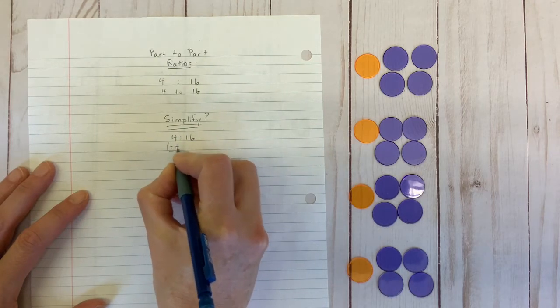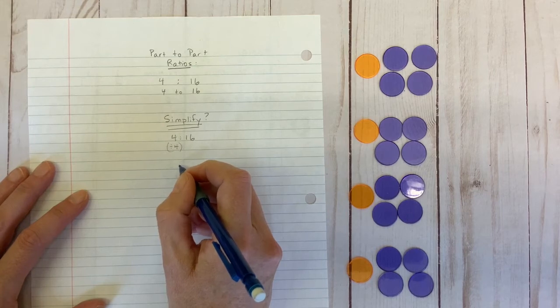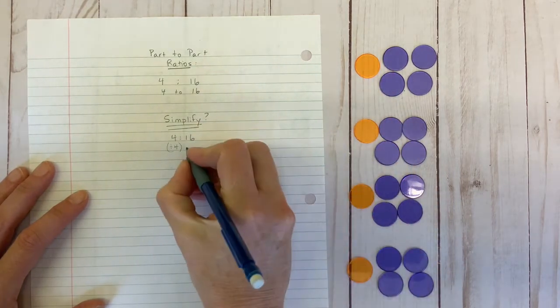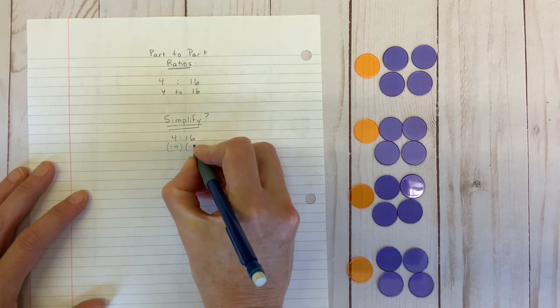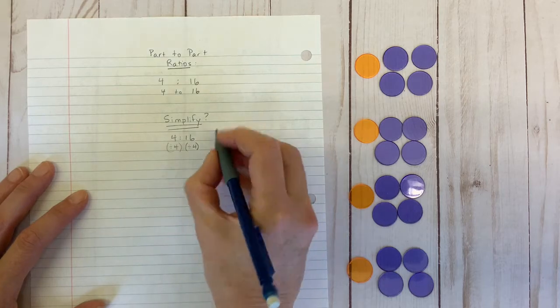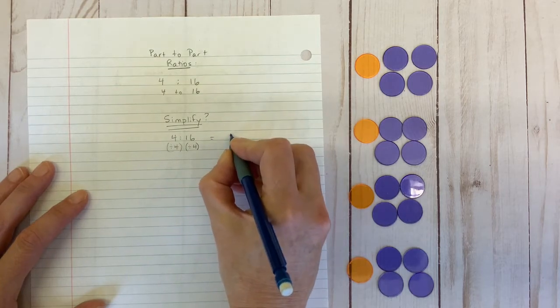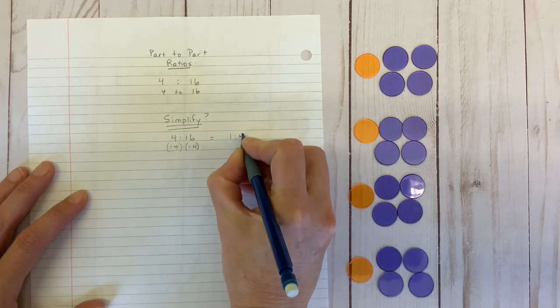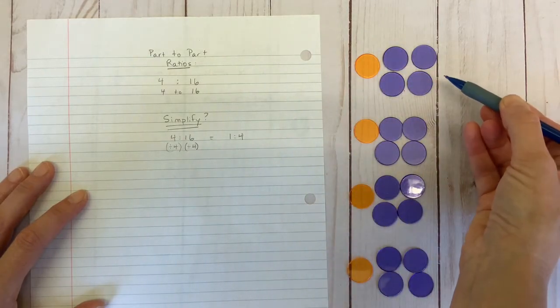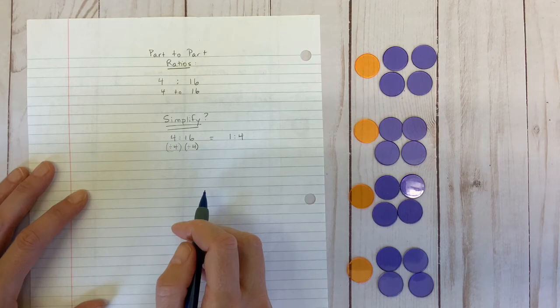How about we take our 4 orange chips, divide them into 4 groups, and same with the purple, divide it into 4 groups. Now I've discovered the same equivalent ratio in lowest terms. The ratio is 1 to 4. And that essentially means that for every 1 orange chip, we have 4 purple chips.